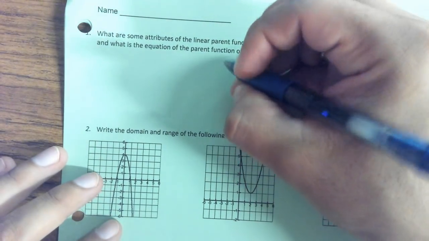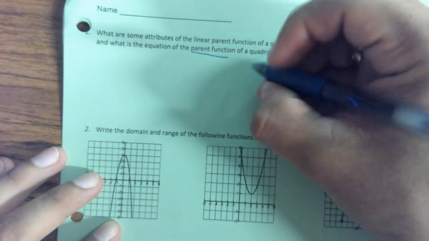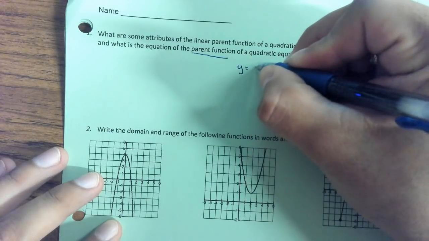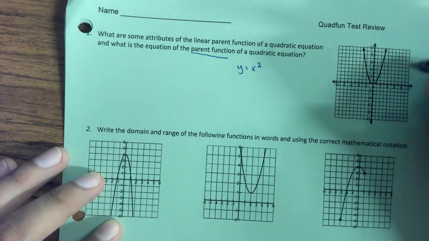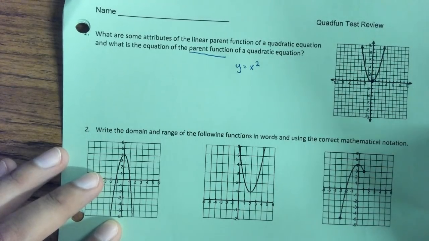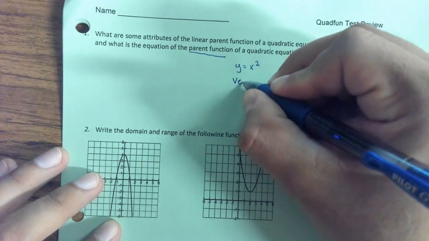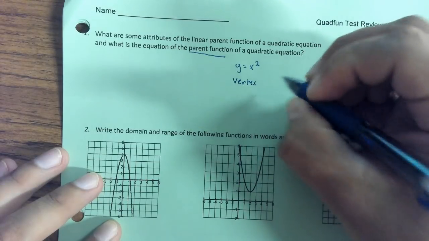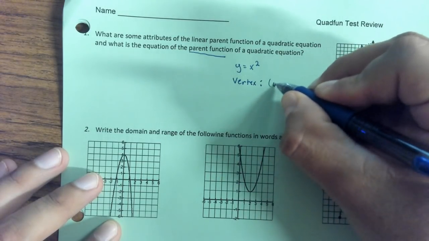Okay, so first, the parent function. The equation is y equals x squared. One thing that we can definitely do is start with our vertex, which is usually our most important point. We're going to say that the vertex is at (0, 0).